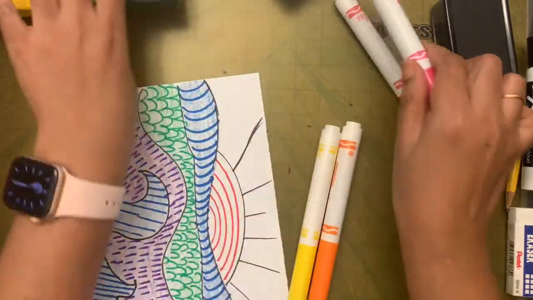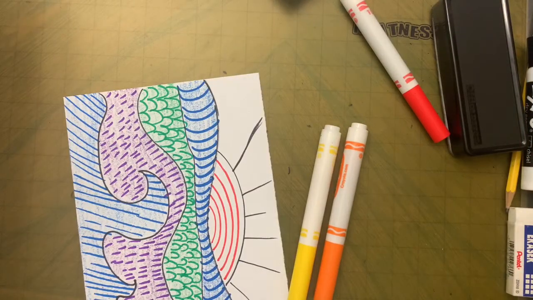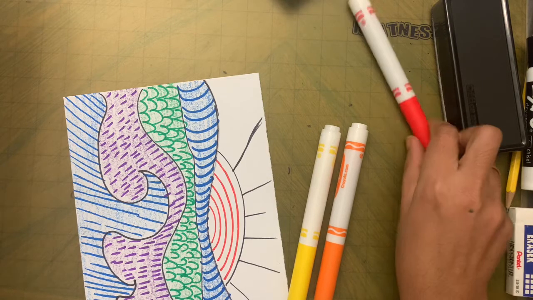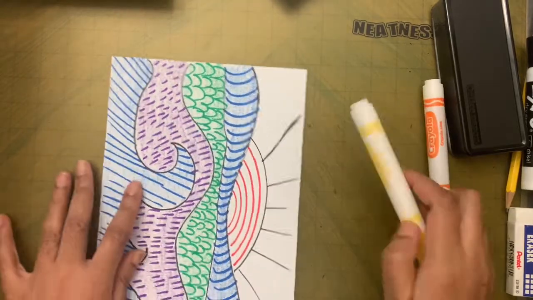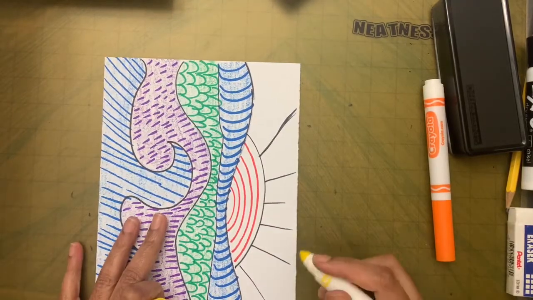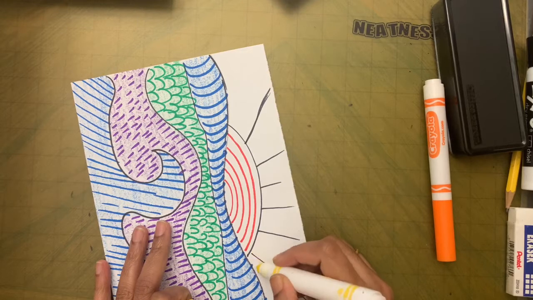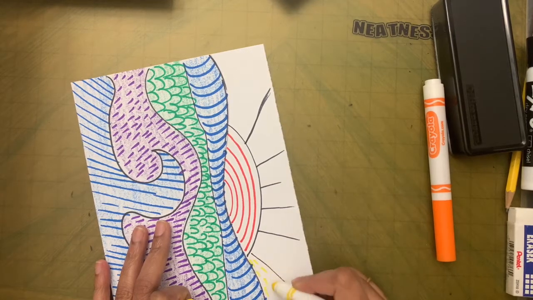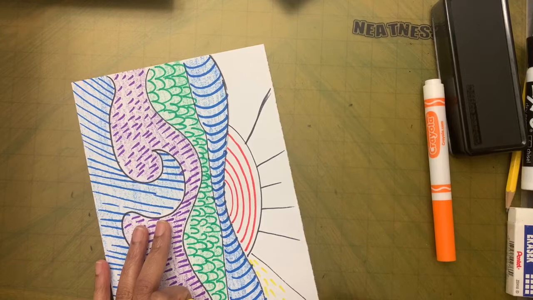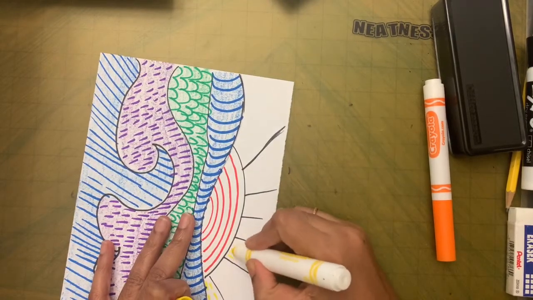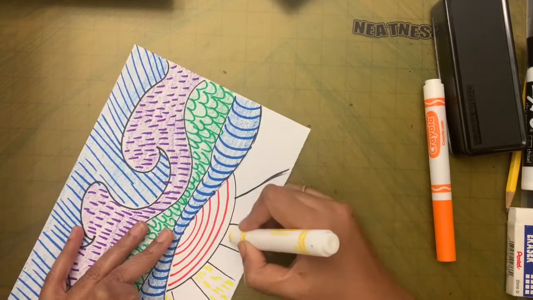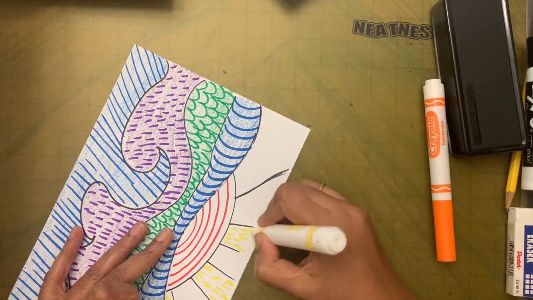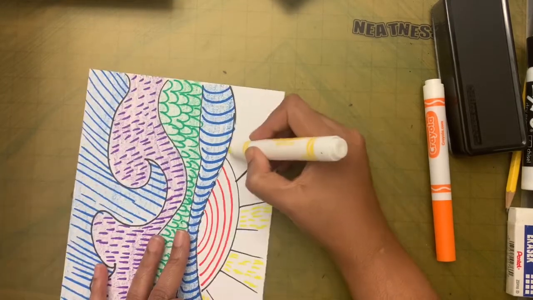I'm not using the pink. I'm going to put the pink and red away because I'm done using red here. I'll start with yellow. So I'm skipping, then I'm going to use yellow again in the next section. I'm skipping because it's a pattern. I'm skipping, and this also is going to be yellow.